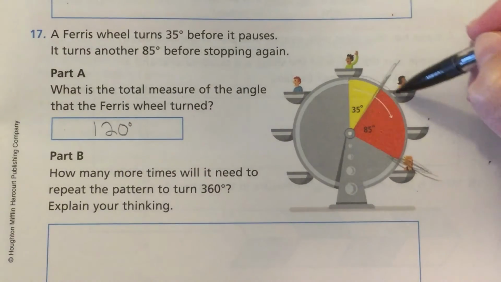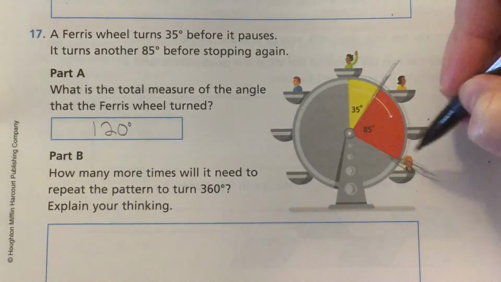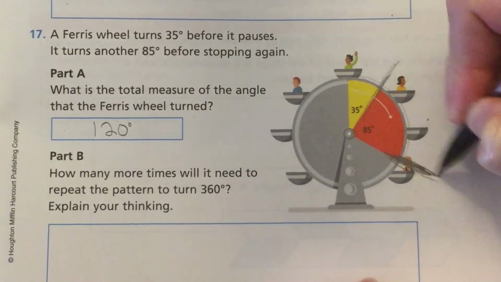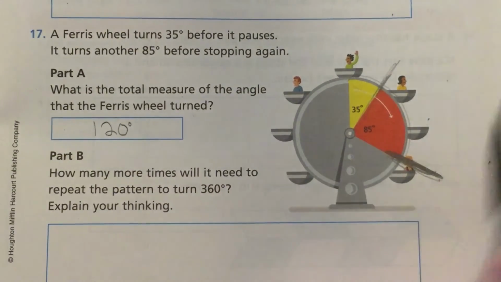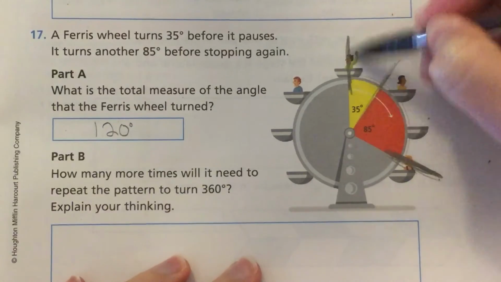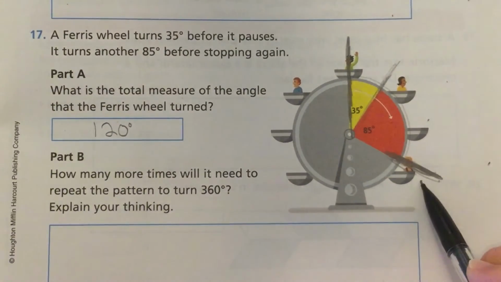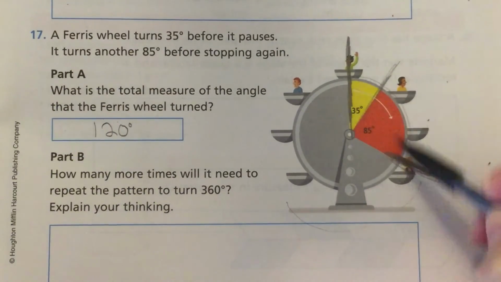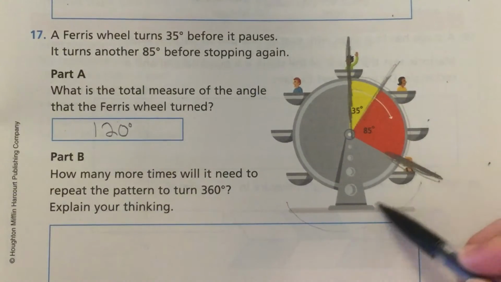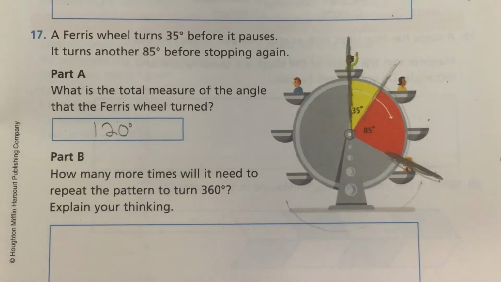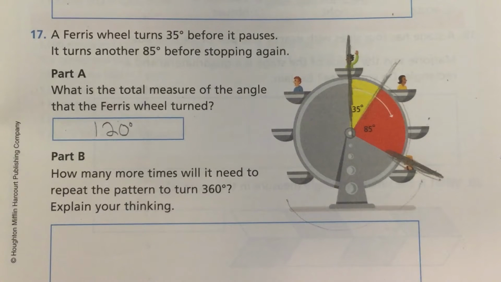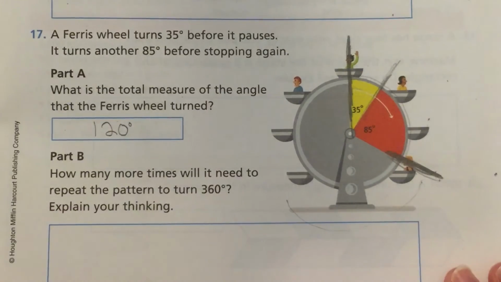So it's already turned here. This is where we're at. I'm going to do like a really dark little arrow there. Sorry to that poor person in that cart there. That's where we're stopped. And we want to get back to there. So how many more turns like this one, like this 120 degrees, would it have to do to get back? Well, there's a couple of different ways you could think about this. How many 120s do you guys think are in 360?